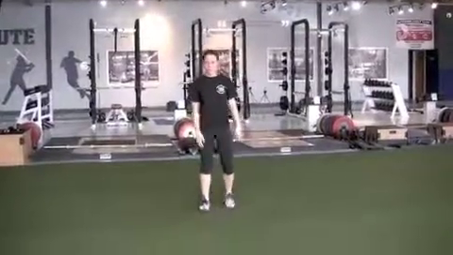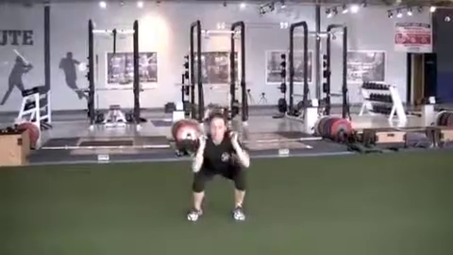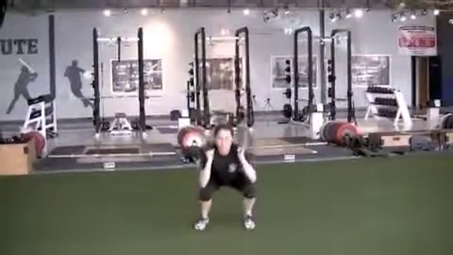You want to look around the knees to make sure they don't collapse in, to make sure they remain relatively stable right above the feet, and make sure she's having that soft landing and not stomping the ground.